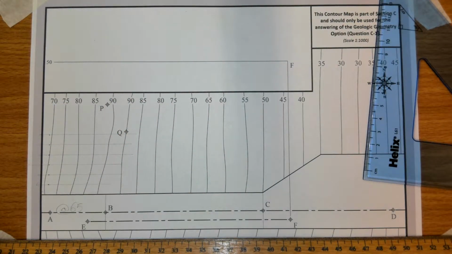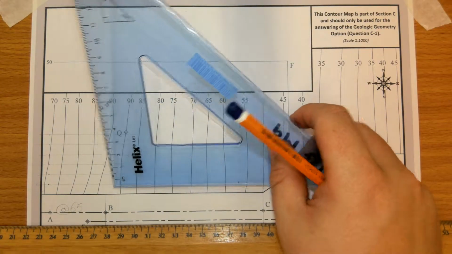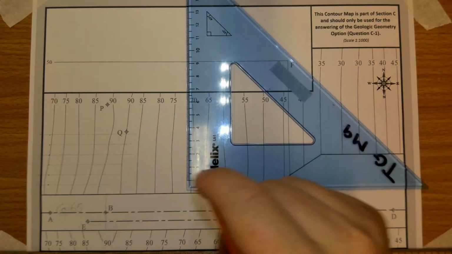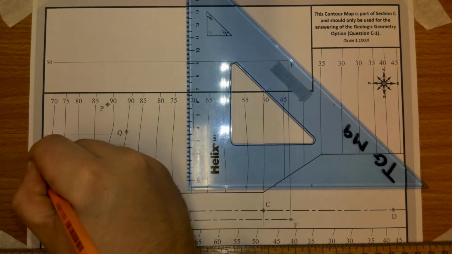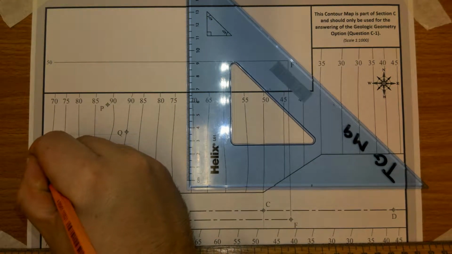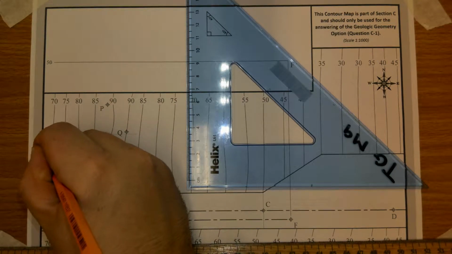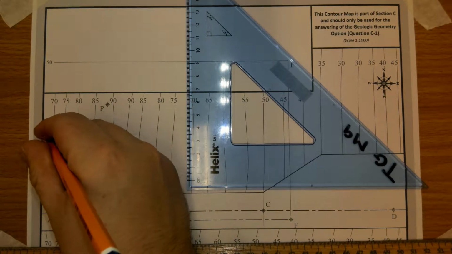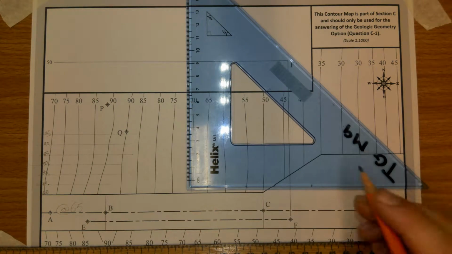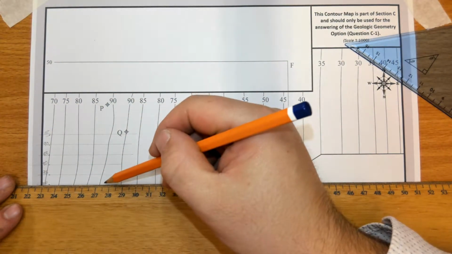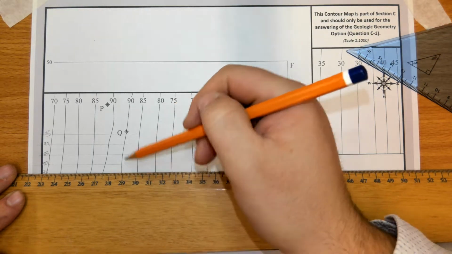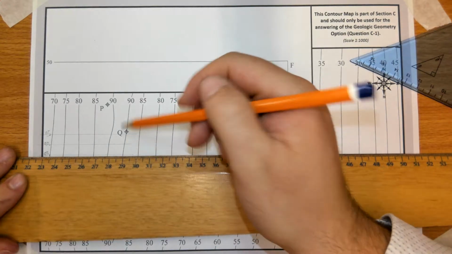Right, so there's my cut lines. The road is at 65, the next one is 70, 75, 80, 85, 90, 95. For cuts, the numbers rise in numerical value the further you go out from the road.